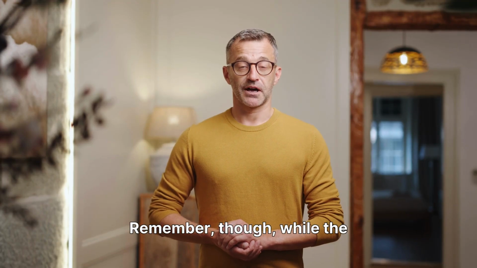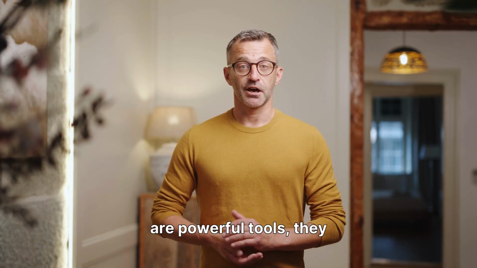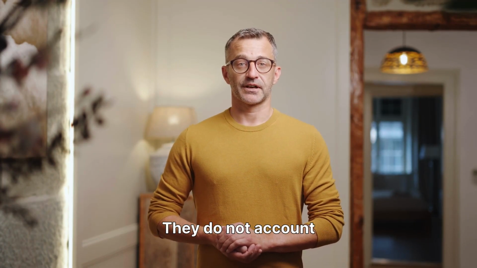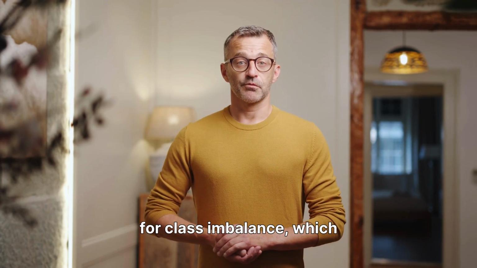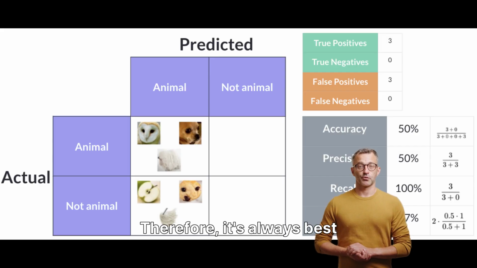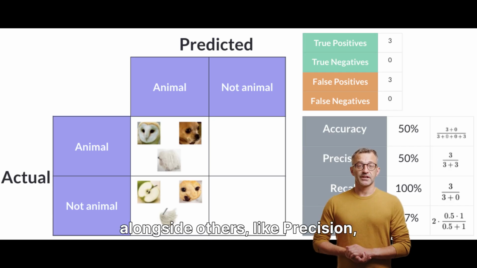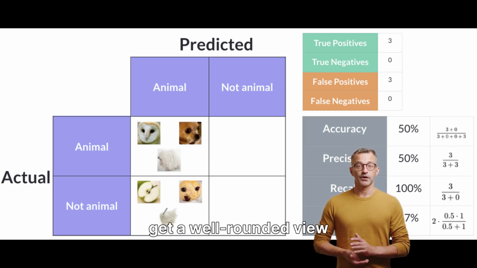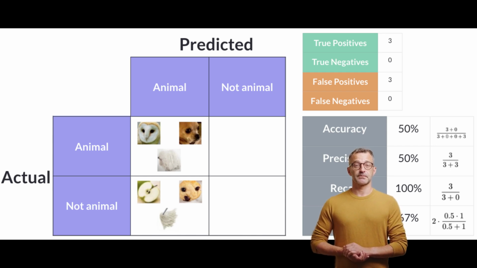Remember, though, while the ROC curve and AUC are powerful tools, they are not without limitations. They do not account for class imbalance, which can be crucial in many datasets. Therefore, it's always best to use these metrics alongside others, like precision, recall, and F1 score, to get a well-rounded view of your model's performance.